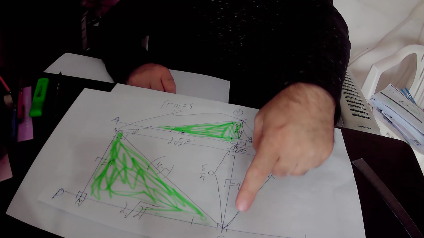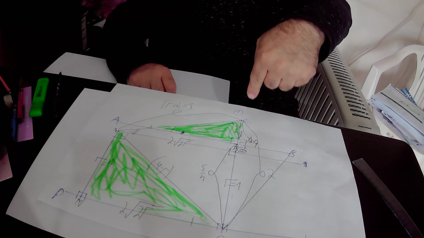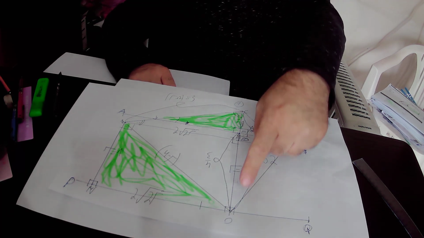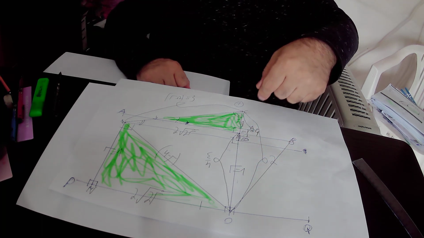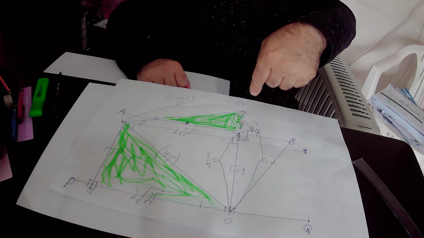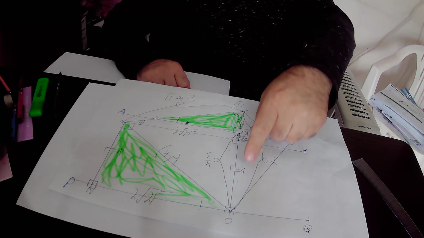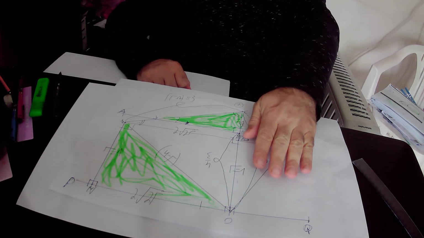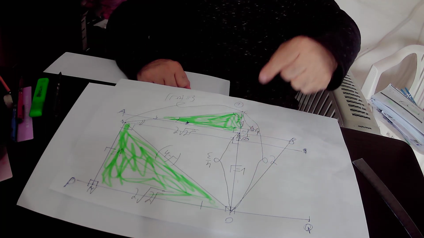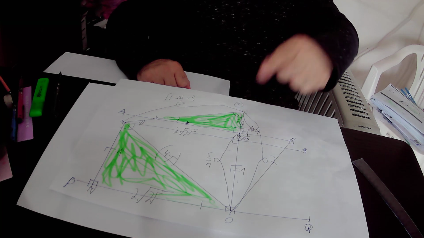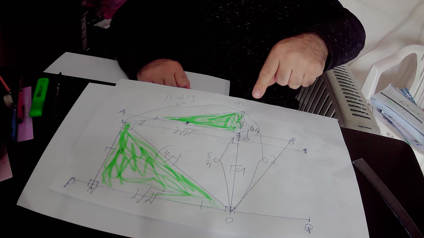OC is the radius of the middle circle, therefore it is absolutely a straight line. If we focus on this side of the straight line OC at point E, the sum of the angles at point E must equal 180 degrees.